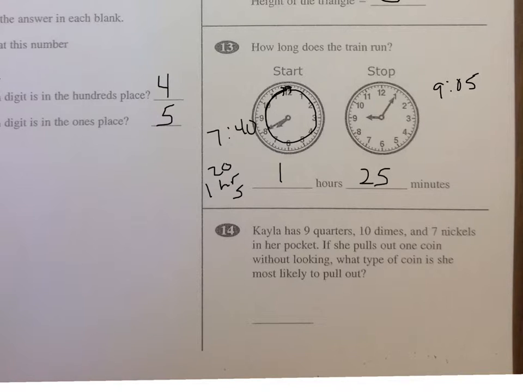Kayla has 9 quarters, 10 dimes, 7 nickels in her pocket. If she pulls out 1 coin without looking, what type of coin is she most likely to pull out? Well, there's 10 dimes. They're the ones that are most likely, so she's most likely to pull out a dime.